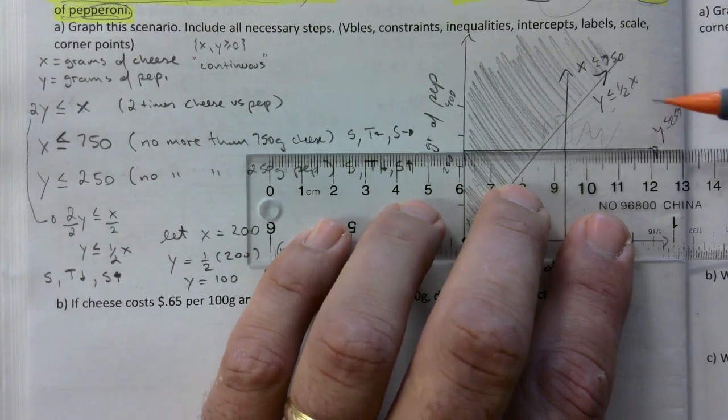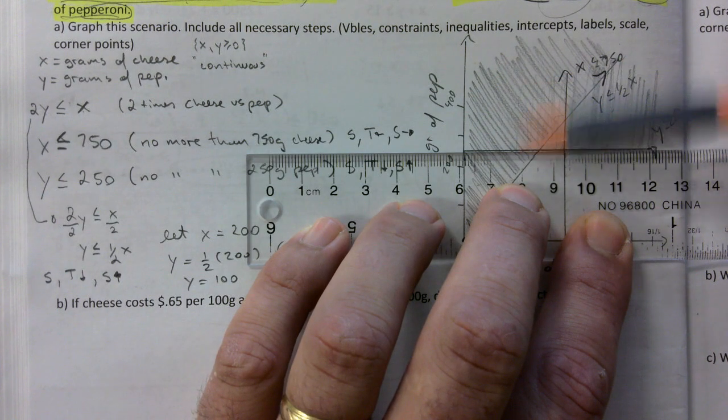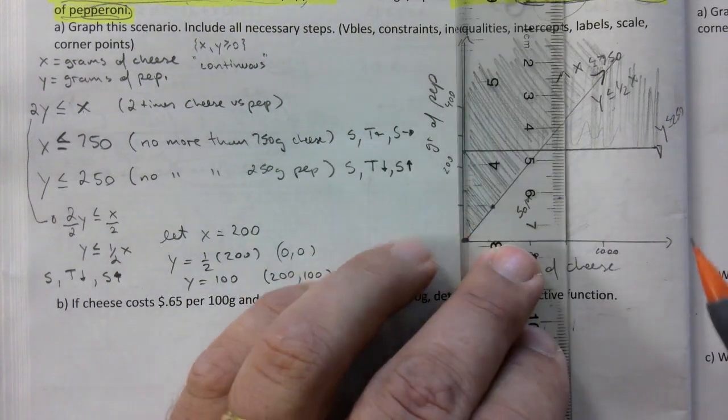So now I'm going to go ahead and commit to this and just shade it all in. Okay.